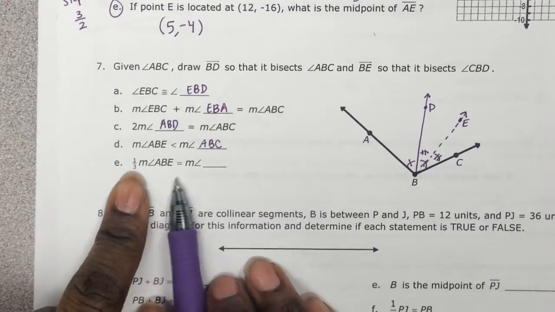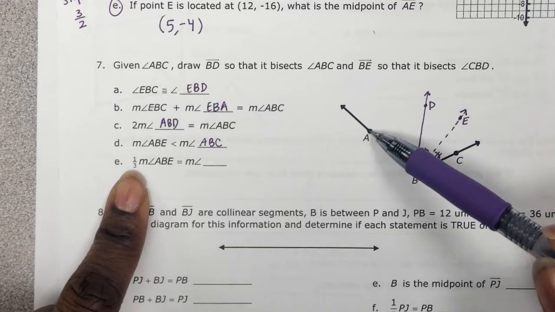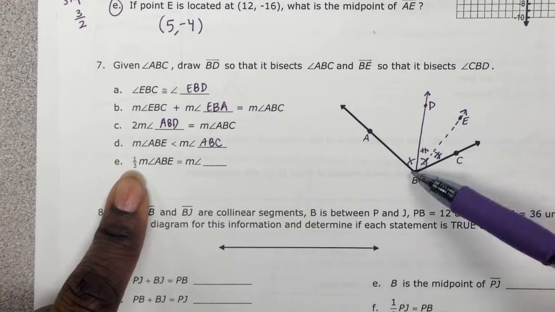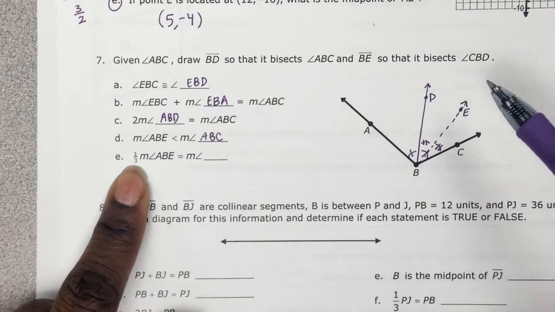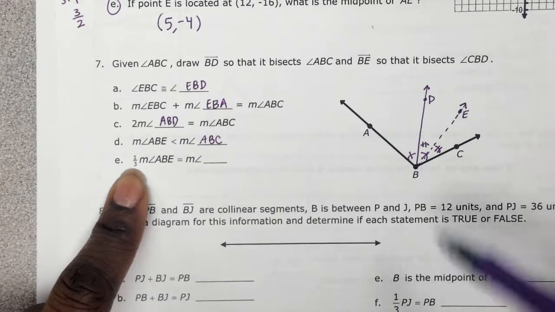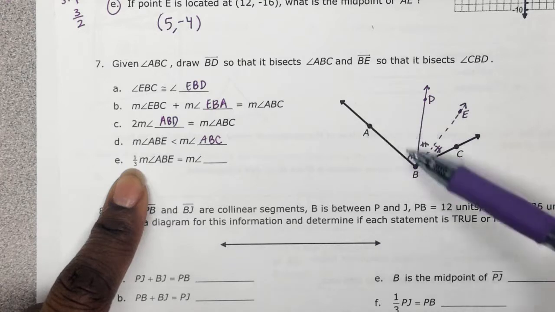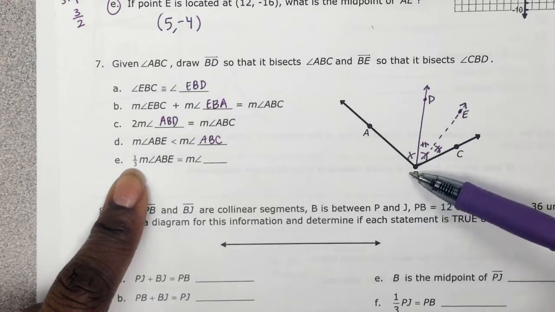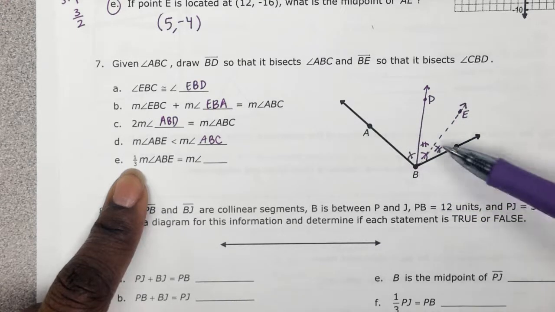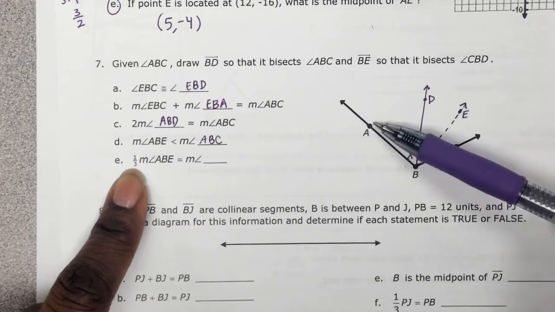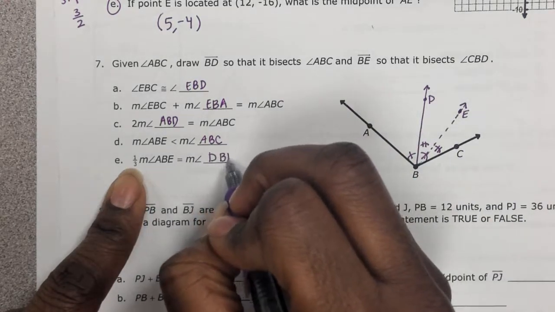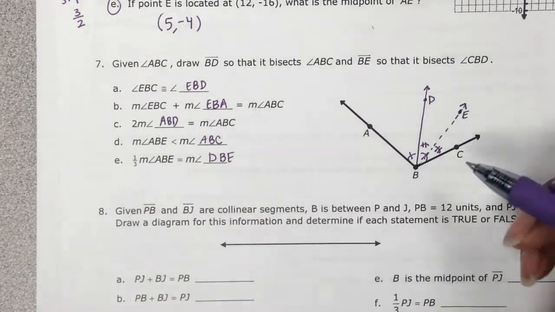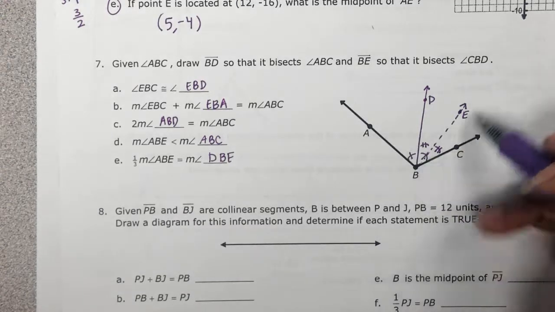And a third of ABE. I don't know that one. What'd you get? Because we took ABC and we cut it in half, so that's half and half. So they're asking for a third of ABE. And it looks like it says it's DBE. So a third of ABE.